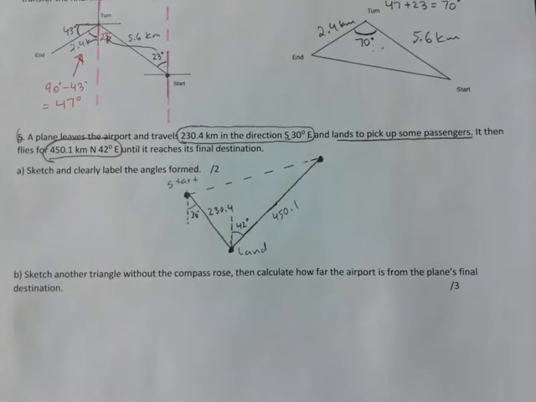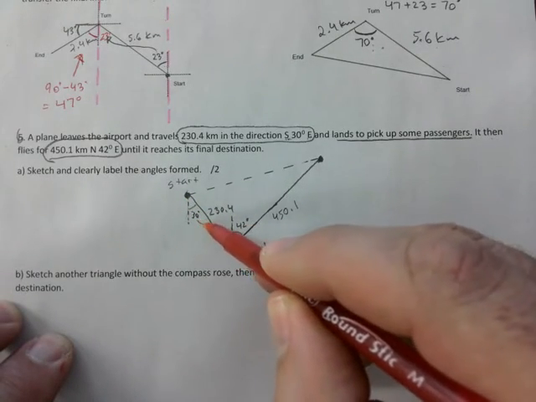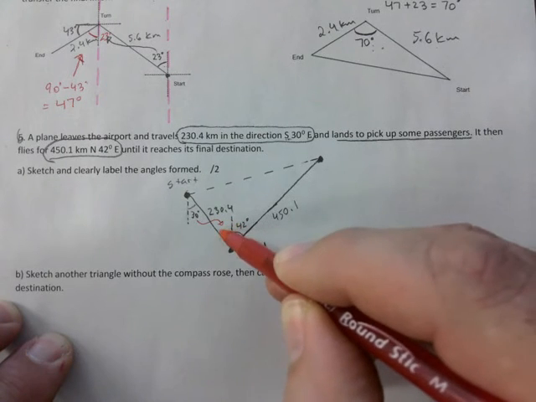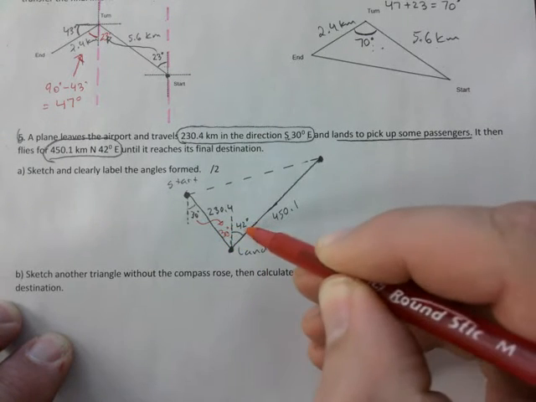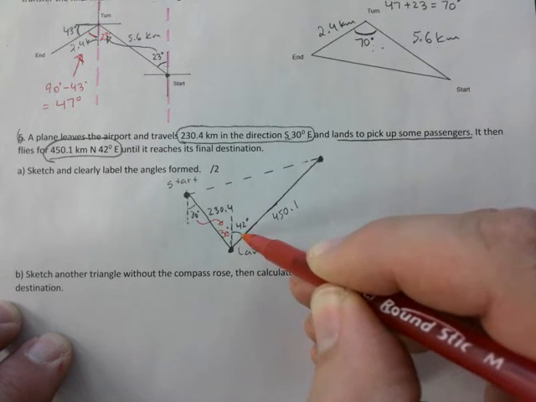You see alternate interior angles, right? This line and this line. So bring the 30 in here. And look at that, the 42 is already there, the other portion of that angle.